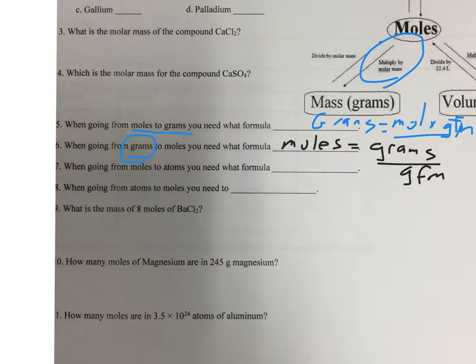Now, if you're going from moles to atoms, in other words, they're giving you the moles, what do you need for atoms? What's that number? Avogadro's number, very good.